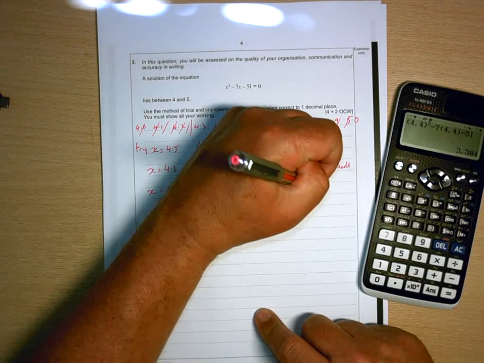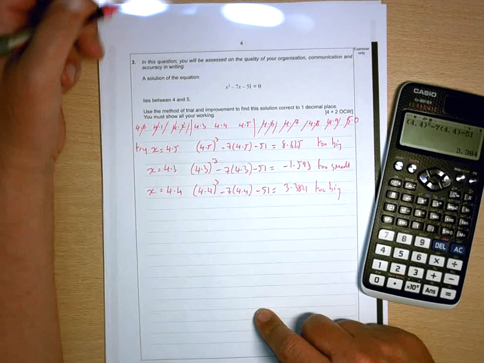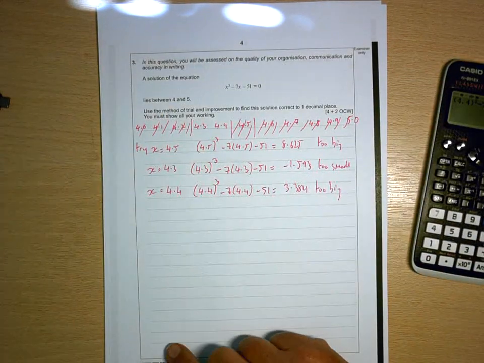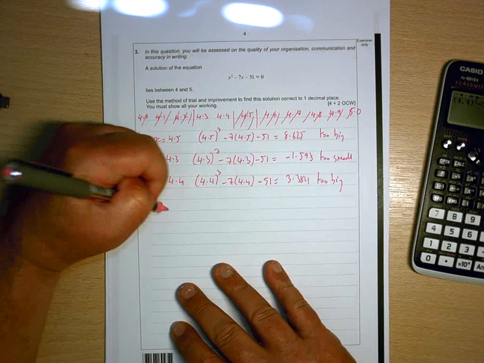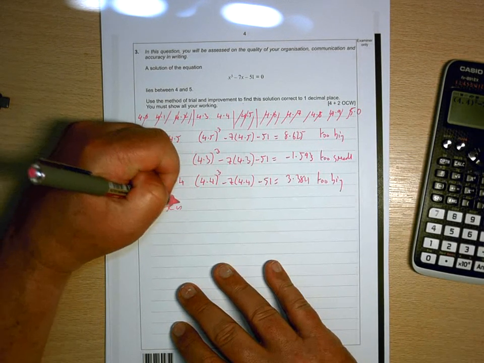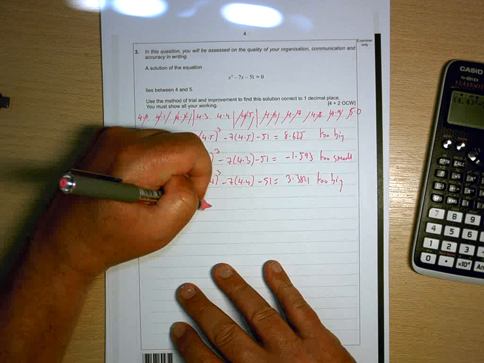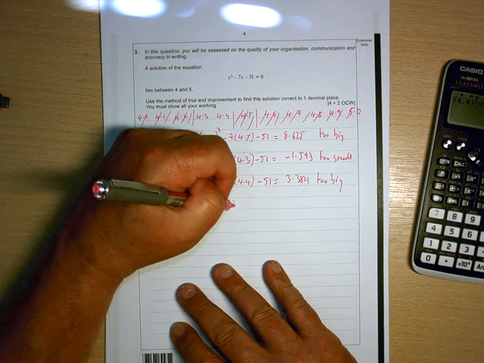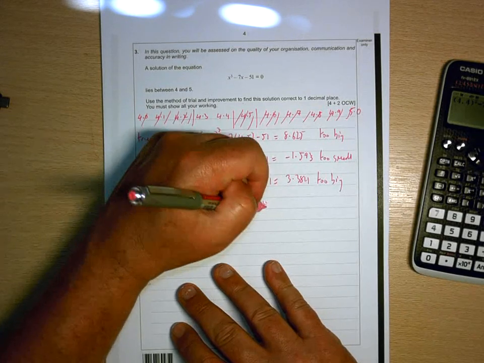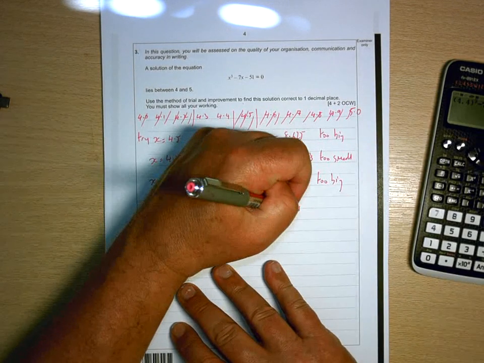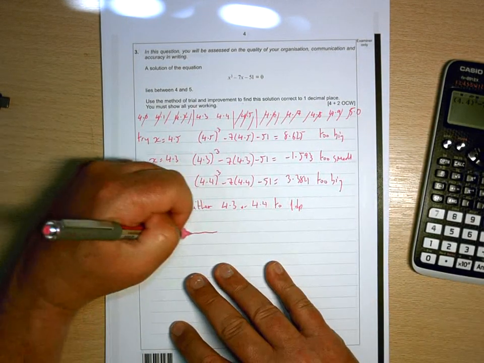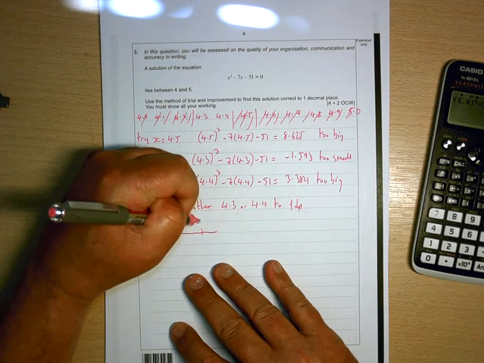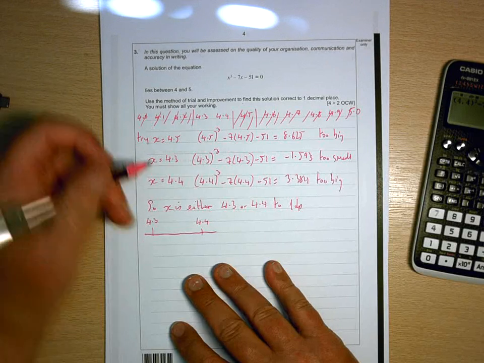3.384, too big. So there's no point trying anything larger. So I've got my consecutive pair there. So x is either 4.3 or 4.4 to 1 dp. So that means my answer lies somewhere between there.